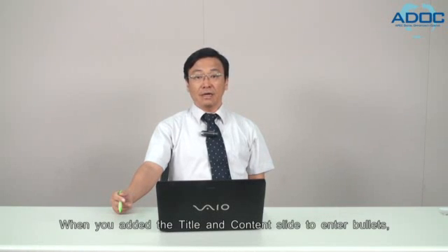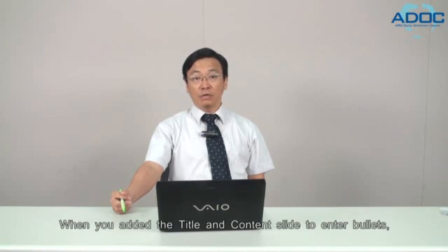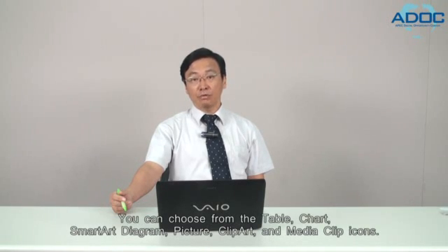When you edit the title and content slide to enter bullets, you will see how PowerPoint provides content icons to add specific elements to your slides. You can choose from the table, chart, SmartArt, diagrams, pictures, clip art, and media clip icons.